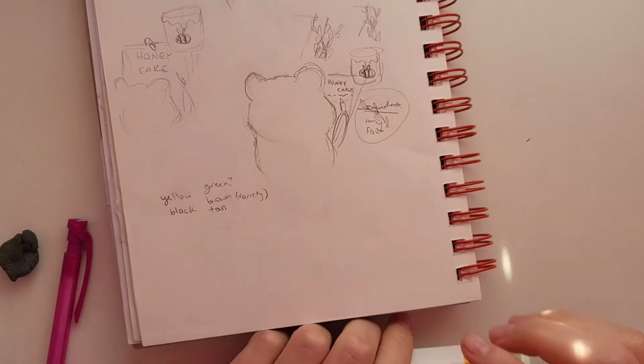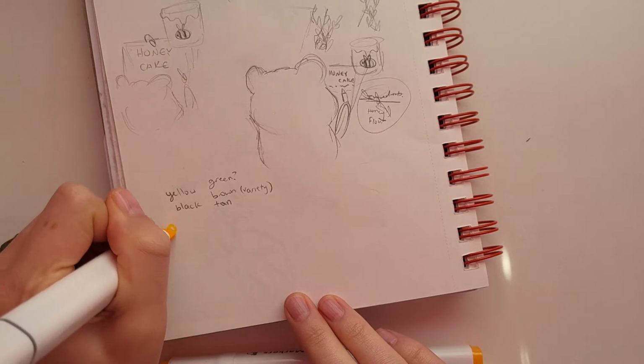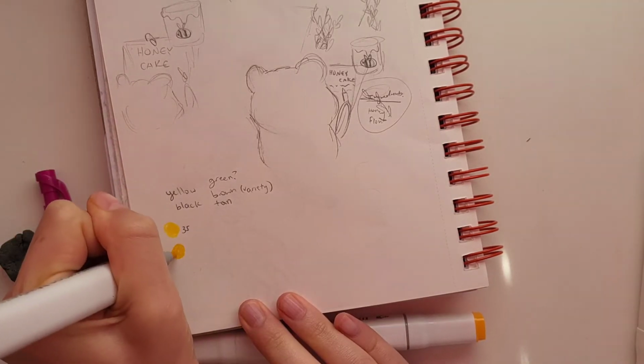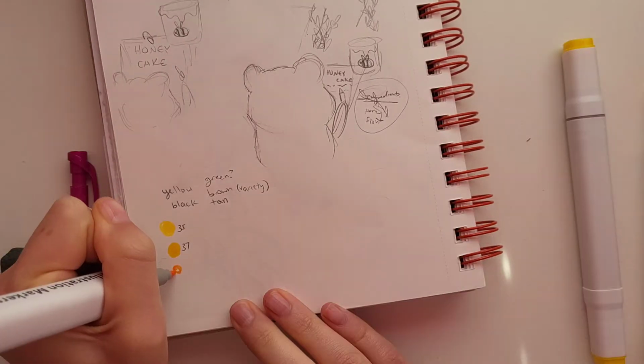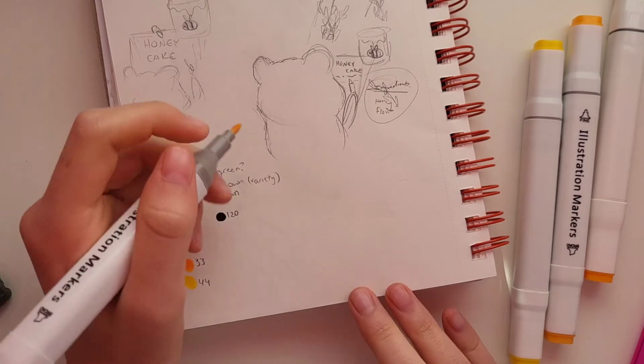So I've pulled out first a few yellows that I want to try. So I'm just going to do like little dots of them and then write down what color they are. Maybe a few browns.